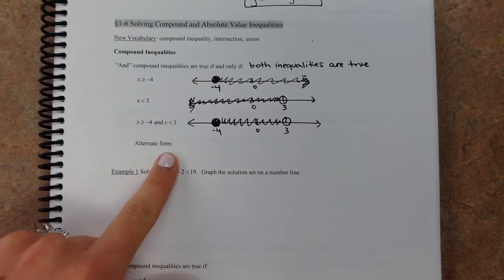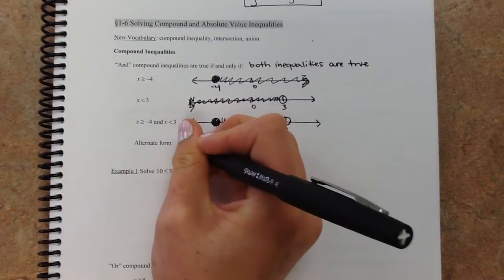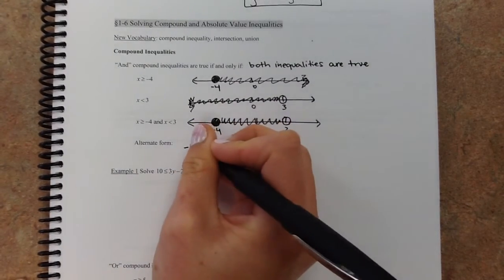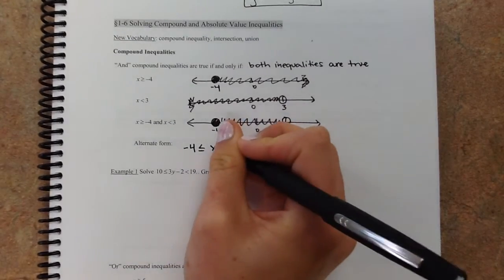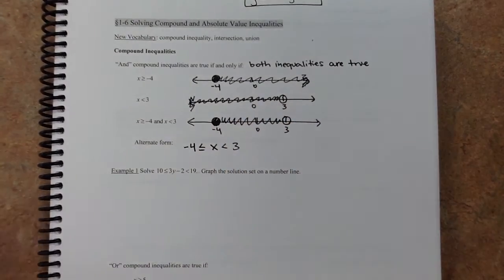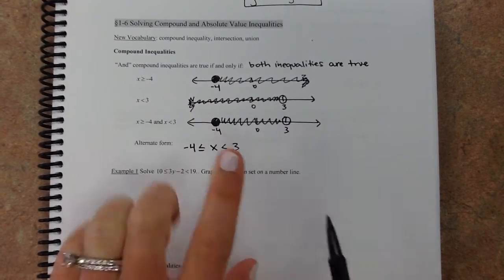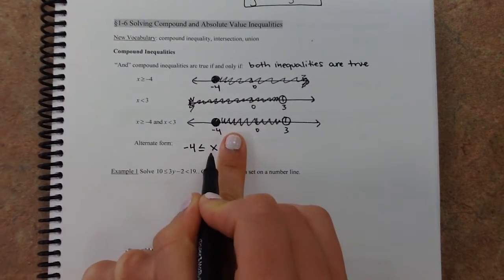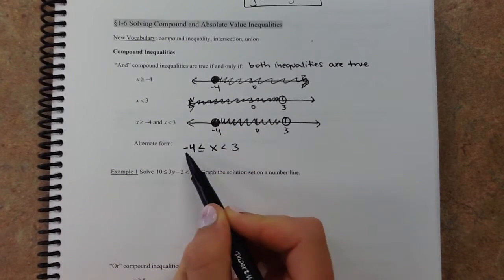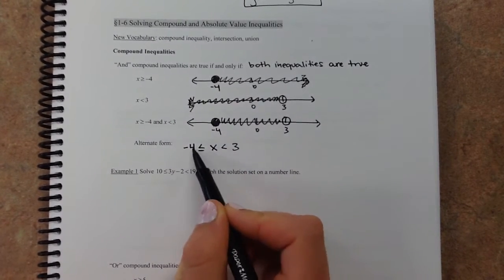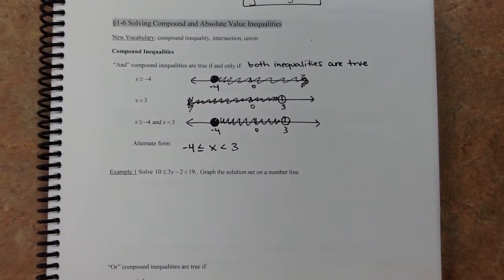And then the other way that we can write this is a triple inequality that looks like this. First we write the -4, it's less than or equal to, and then you put the variable x in the middle, and then you say it's less than 3. So you can kind of look at it in two parts. You can say x is less than 3, and then if you look at the other side, read it backwards, x is greater than or equal to -4. So physically the way it's written, the x is in between the -4 and the +3, and that's what you see on the graph too. So that's what the and inequalities look like.